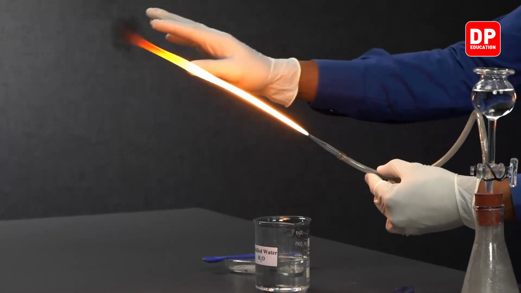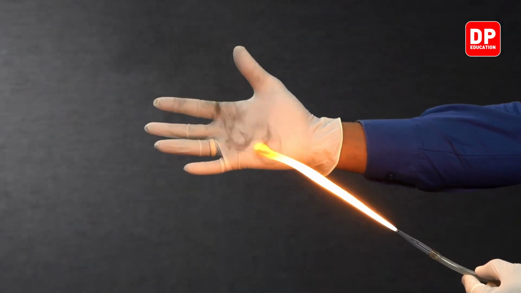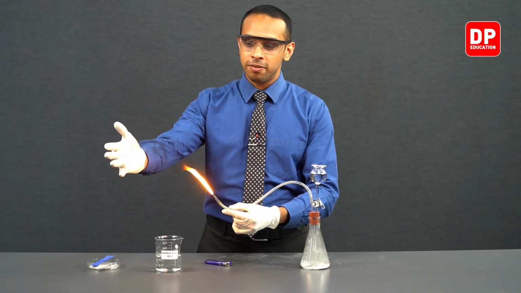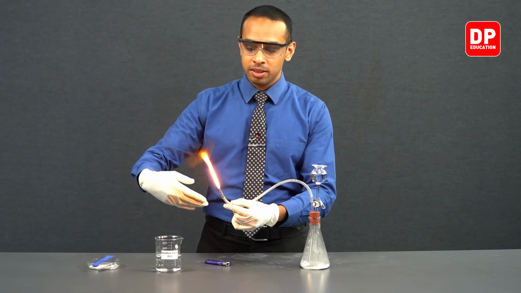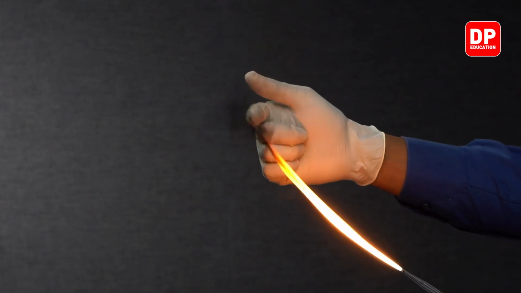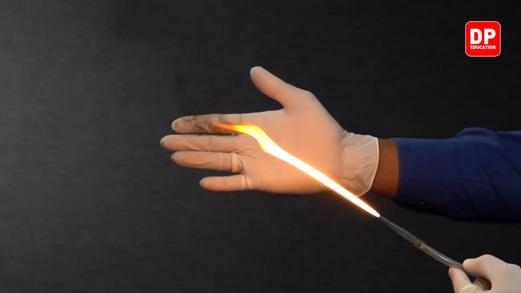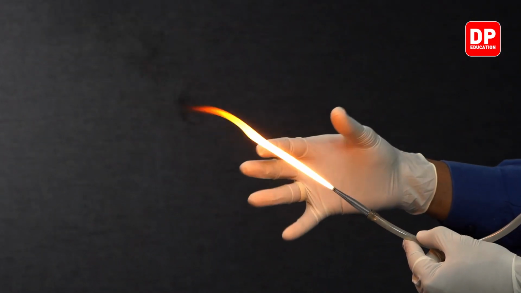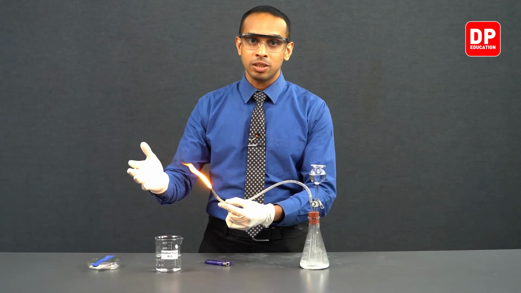So can you see the acetylene gas burns here, producing a sooty flame. So this entire flame that we have here is a sooty flame, students. This is because the carbon to hydrogen ratio in acetylene produces a high percentage of carbon.